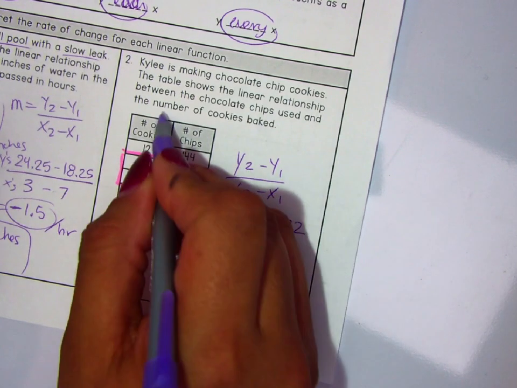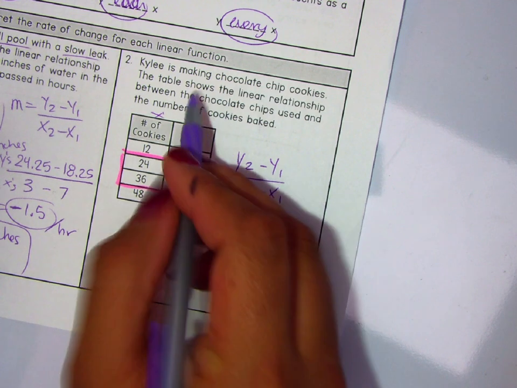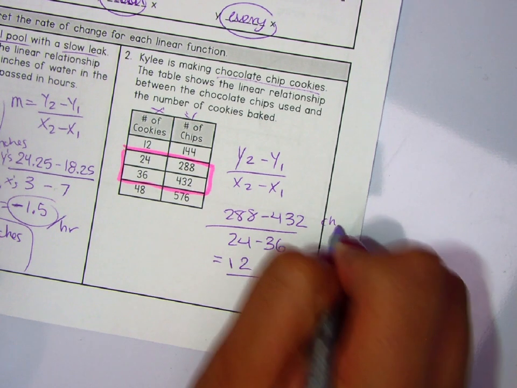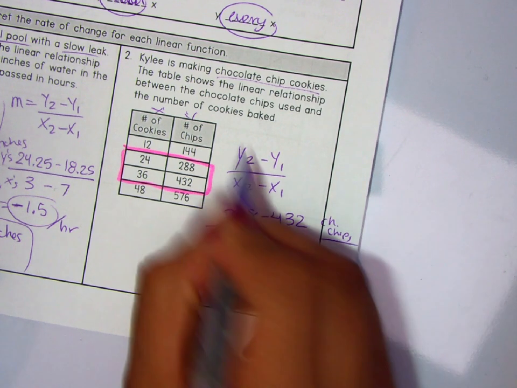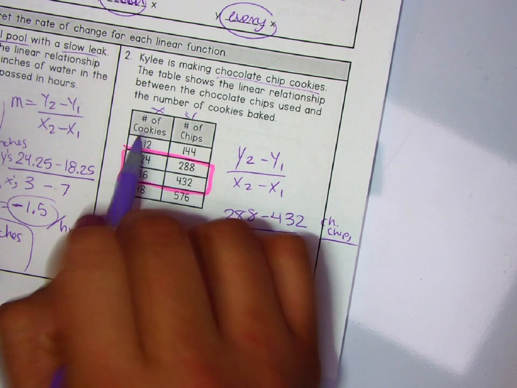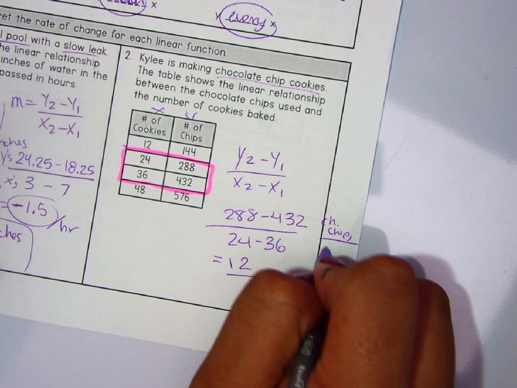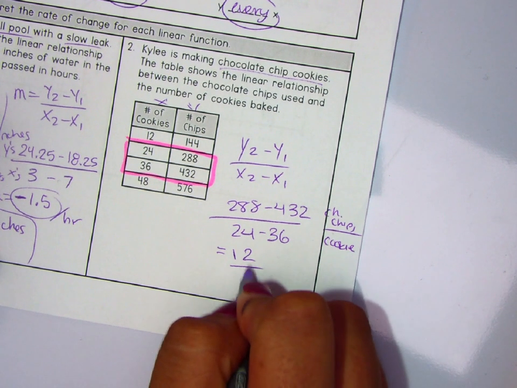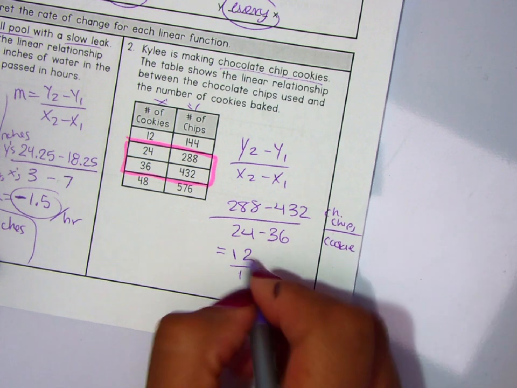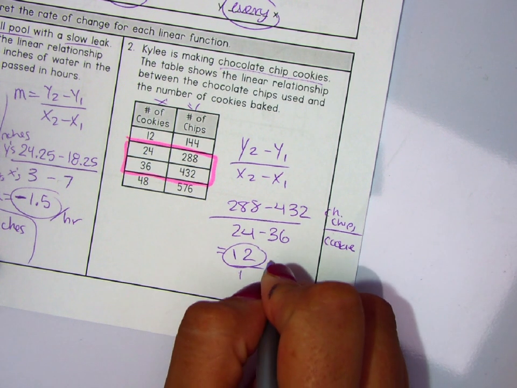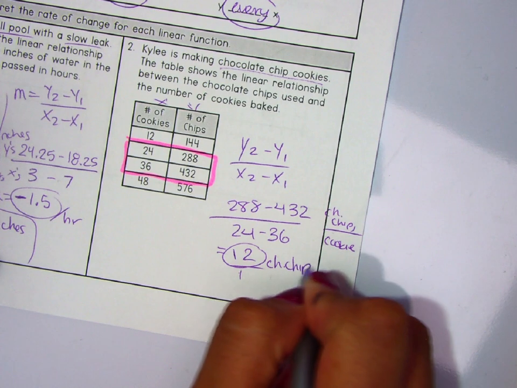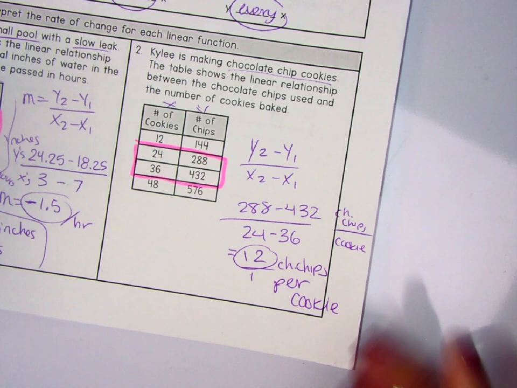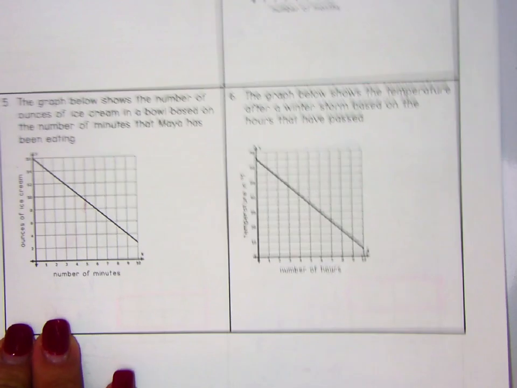The y's is the number of chocolate chips. The top is the chocolate chips. And then the x's is the number of cookies. So it's chocolate chips per cookie. So it's 12. Technically, if this is a fraction, it's 12 over 1. So that's why it's 12 chocolate chips per cookie. So that's finding rate of change on a table.